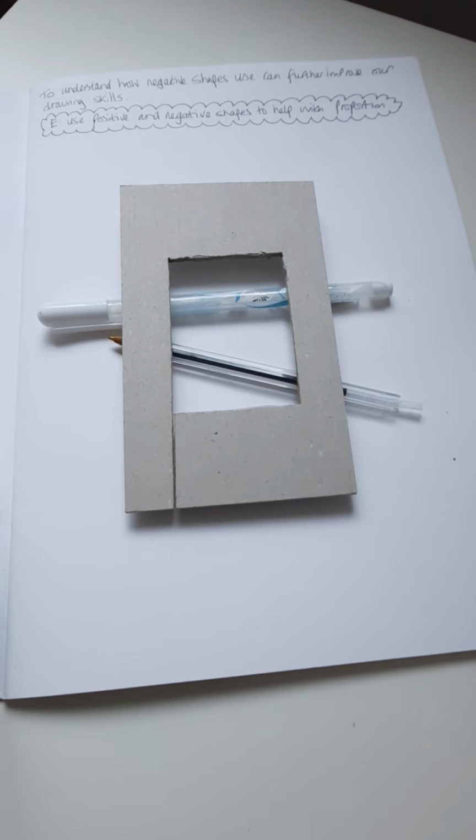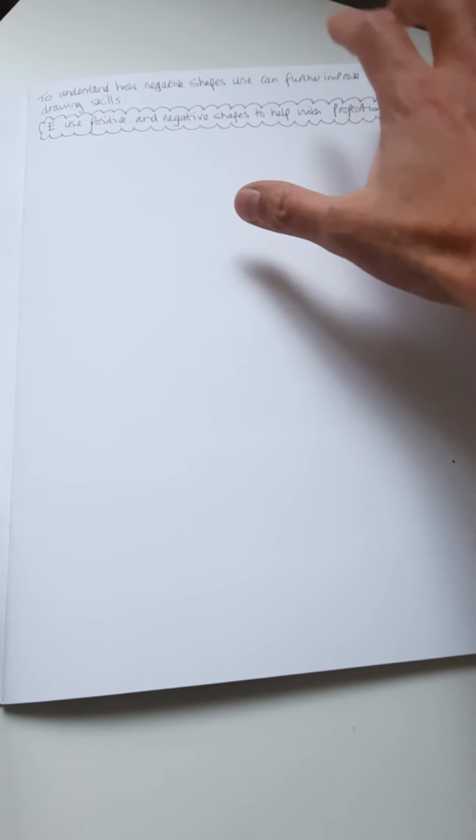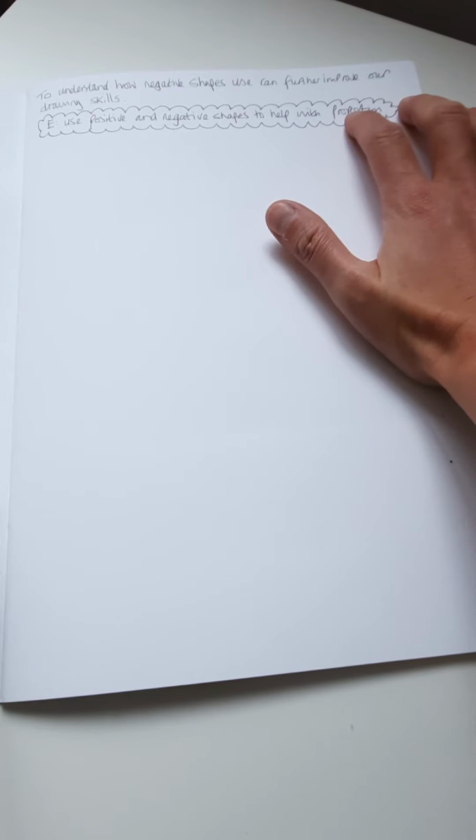So what you're now going to do on your page, you've written your learning intention, you've written your target for the lesson.